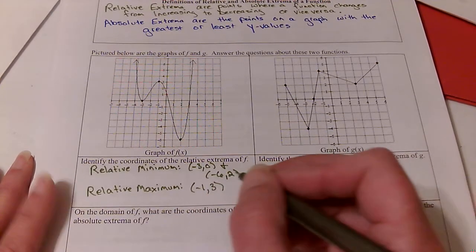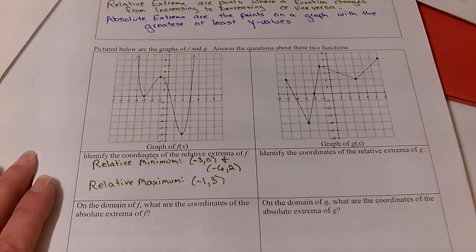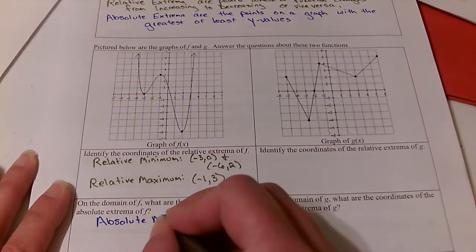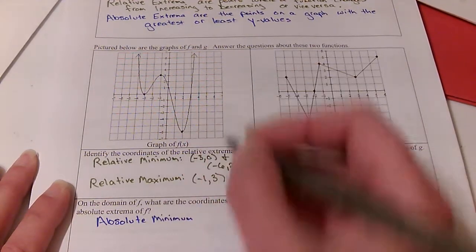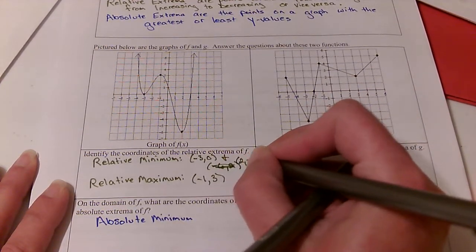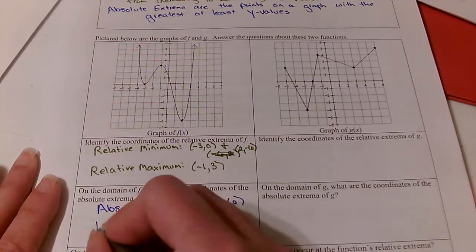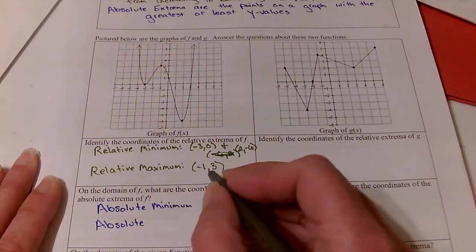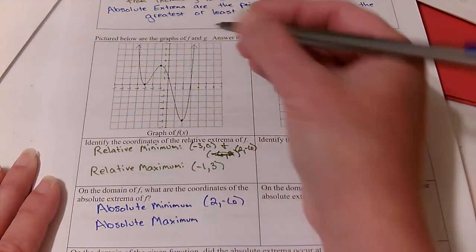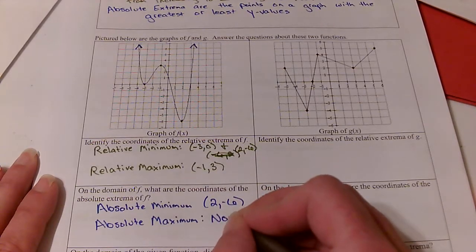Now, on the domain of this function, what are the coordinates of the absolute extrema? So we're looking for the greatest and the least y values. Well, it's easy to see the absolute minimum. It's this point right here, 2, -6. Absolute minimum is 2, -6. Absolute maximum. Well, is this point the absolute maximum? No. Because these arrows mean that this graph keeps going up and up forever and ever. So there is none.